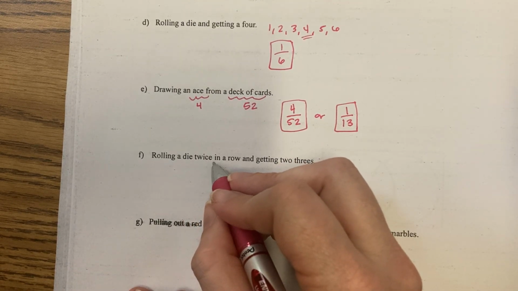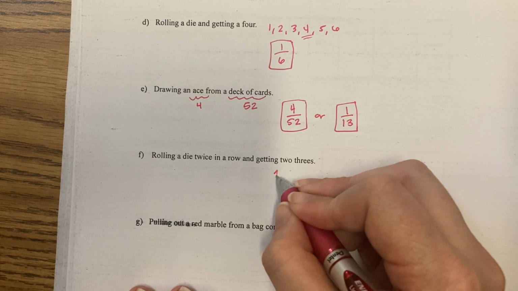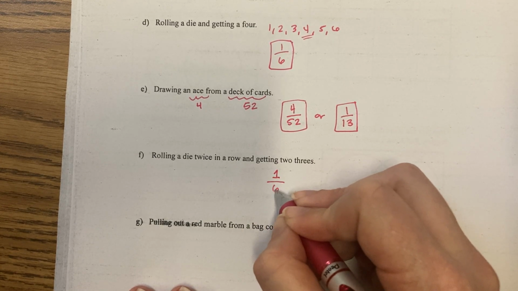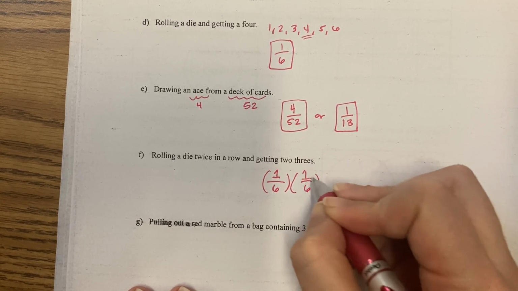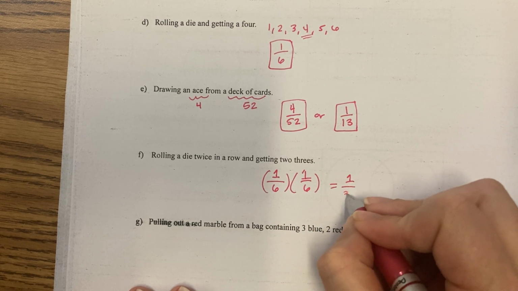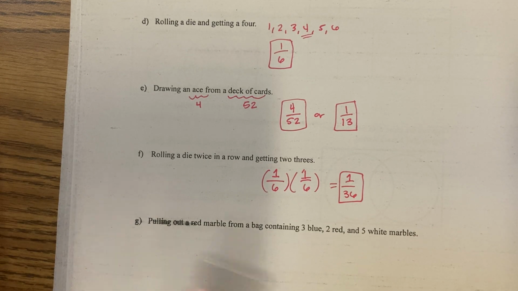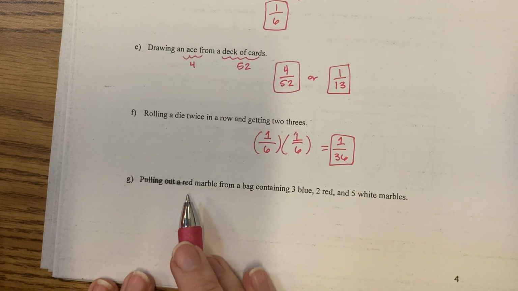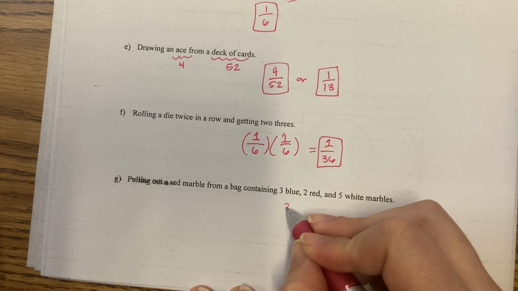Rolling a die twice in a row and getting 2 3s. The probability of rolling it first would be 1 out of 6 that it lands on a 3. 1 out of 6 again that it lands on a 3, which is 1 times 1, 1. 6 times 6 is 36. Pull out a red marble from a bag containing 3 blue, 2 red, and 5 white.